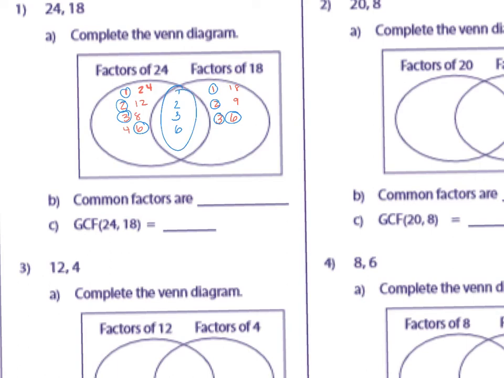So that's whatever you put in the middle circle. 1, 2, 3, and 6. And then you notice that your greatest common factor is 6, so you're just going to put that here. Okay, that's all you're doing. Super simple.